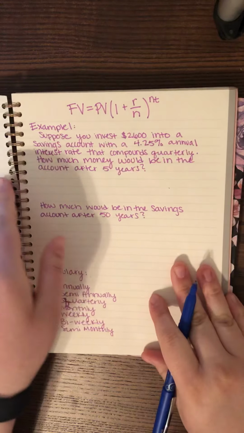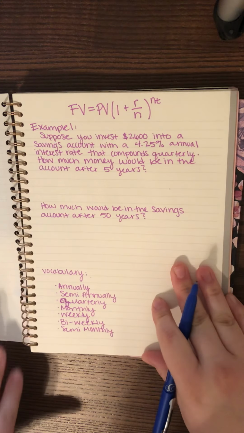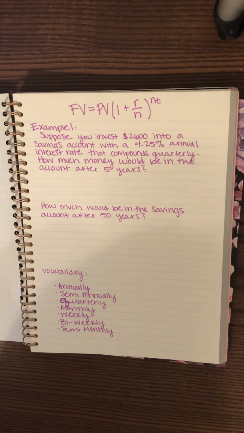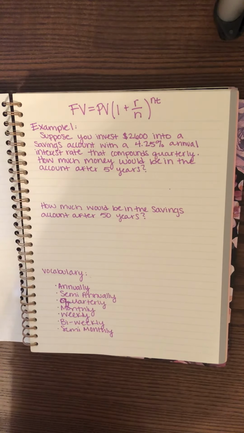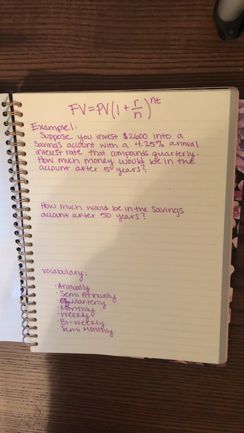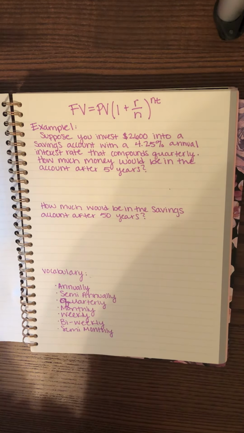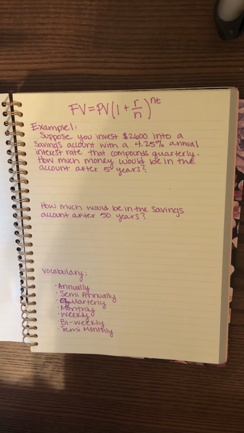So, example 1 says, suppose you invest $2,600, that's a lot of money, into a savings account with a 4.25% annual interest rate that compounds quarterly.